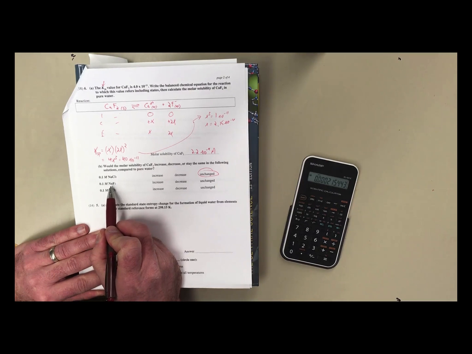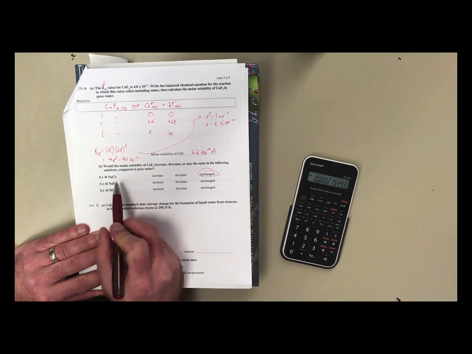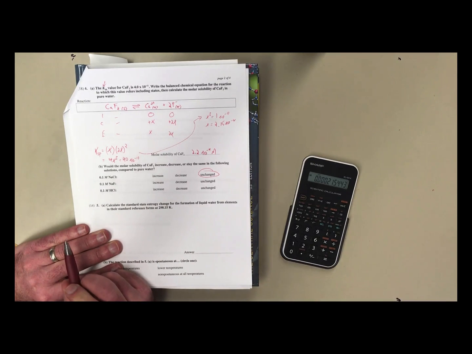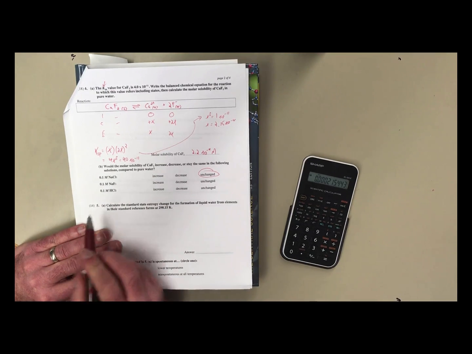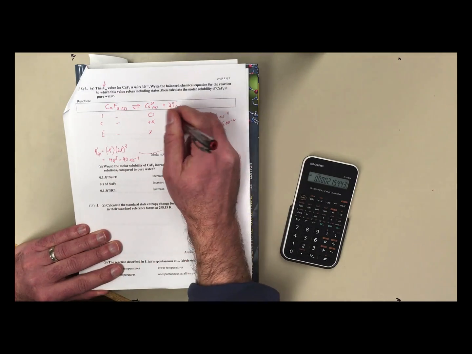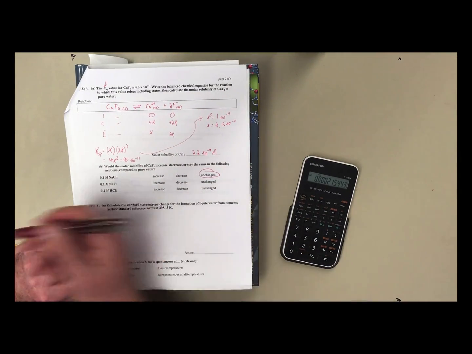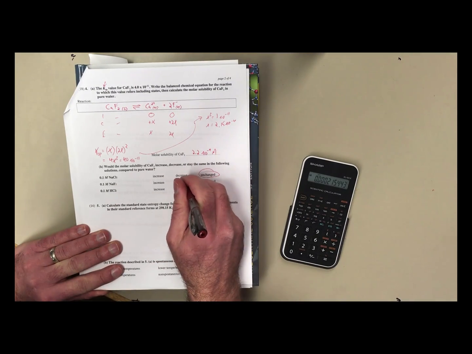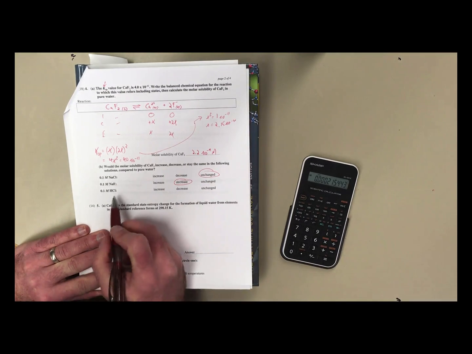Sodium fluoride, another ionic compound. Fluoride is not pH neutral, but we actually don't need to worry about that. All we know, again, sodium doesn't matter, is that fluoride is in fact a product of the reaction. So if we have an existing quantity of fluoride, less of it will go into solution because this will not be 0, and so it will drive the equilibrium further to the left, which means the molar solubility would decrease.